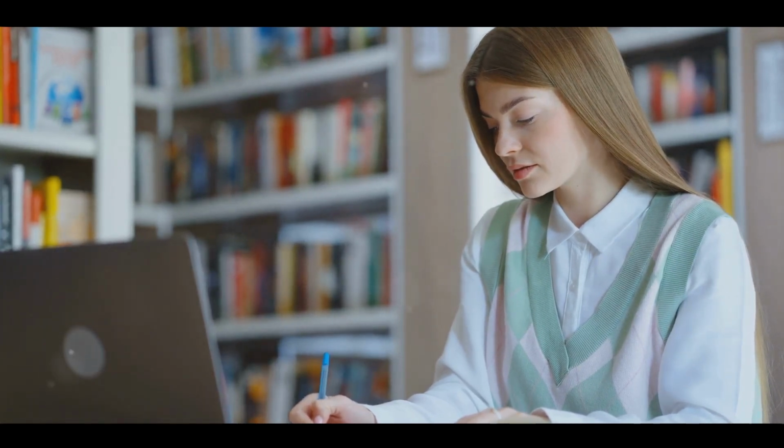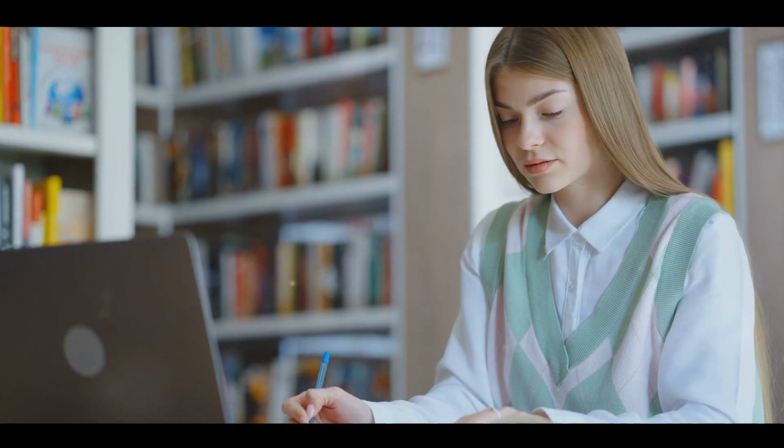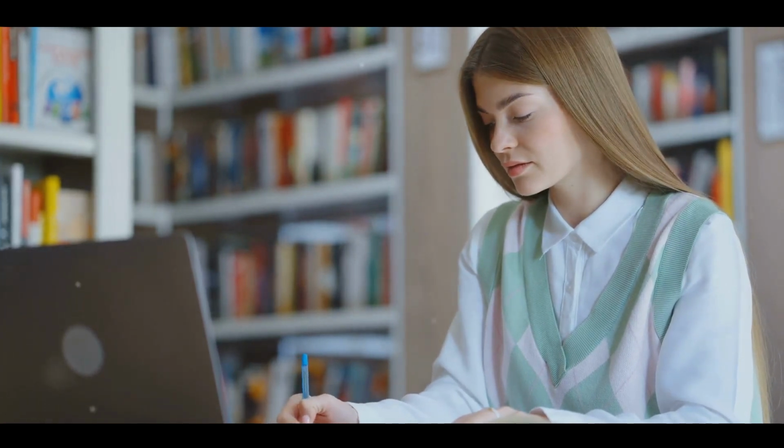The 10th step is to cite sources properly. Ensure you properly cite all sources and references used in your assignment, following the citation style specified by your instructor, be it APA, MLA, or Chicago.